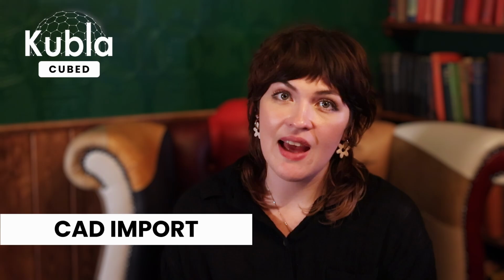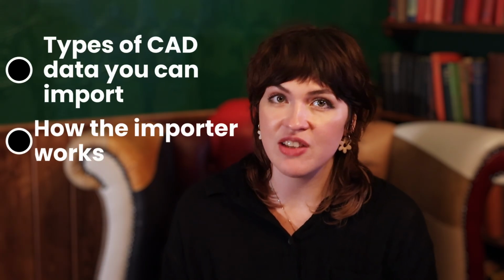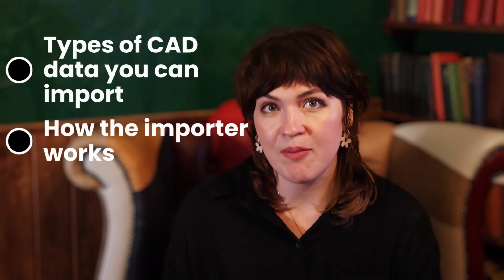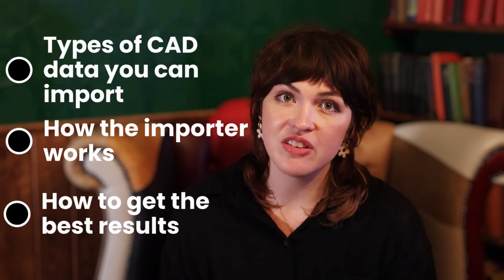In this video, we're going to look at importing CAD data into Kubla Cubed. We'll be looking at the different types of CAD data you can import, how the CAD importer actually works, and how to get the best and most accurate results. By the end of the tutorial, you'll know how to import contour lines, break lines, outlines, points, and tin surfaces into Kubla Cubed. So let's get started.